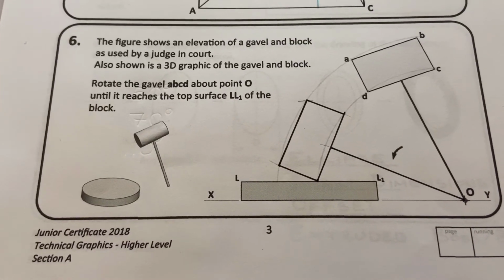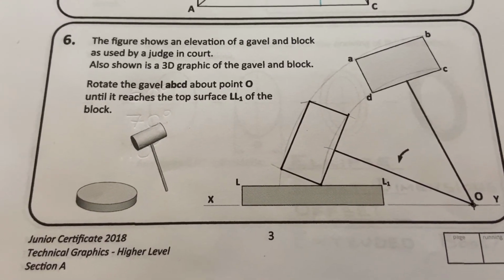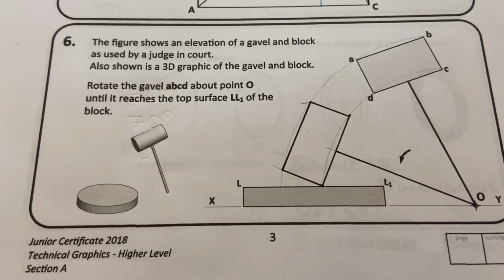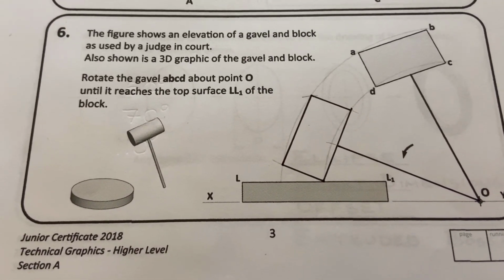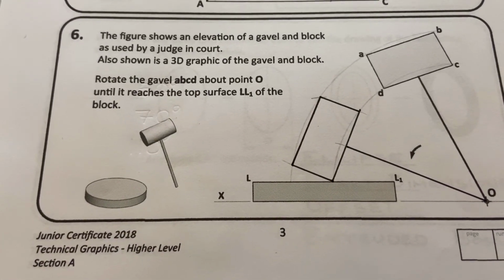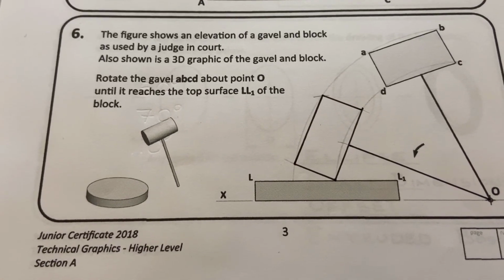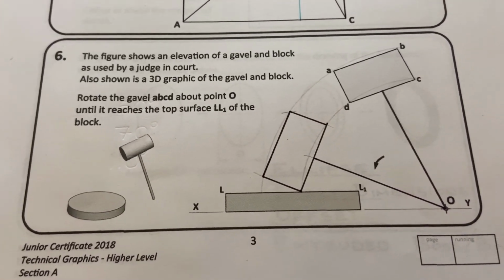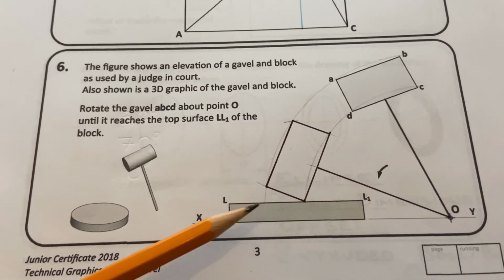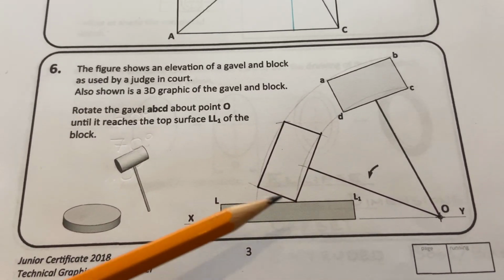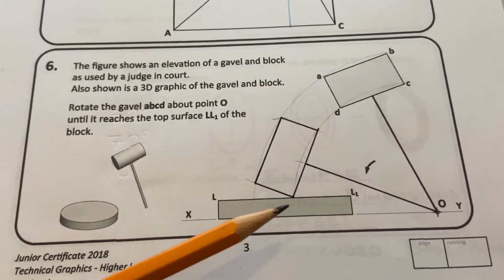Question 6. The figure shows the elevation of a gavel and block as used by a judge in court. Also shown is a 3D graphic of the gavel and block. Rotate the gavel ABC about the point O until it reaches the top surface LL1 of the block. So here we have the gavel, there we have point O, and here's the block LL1.